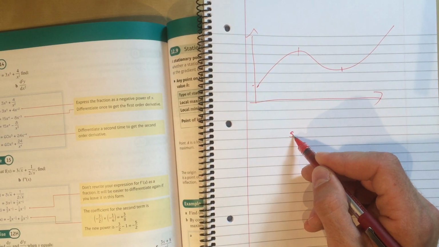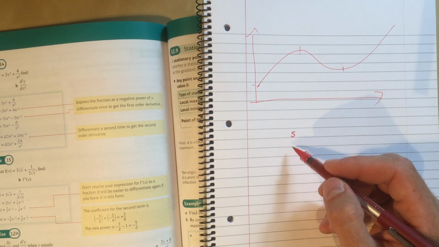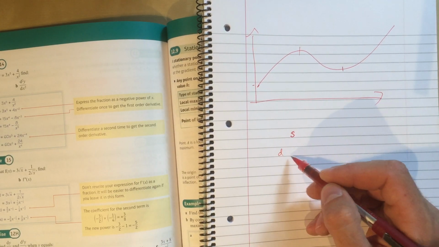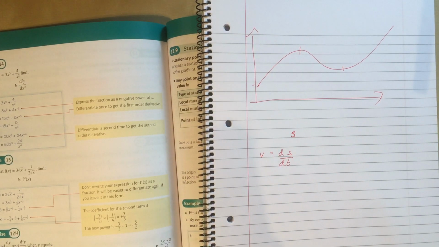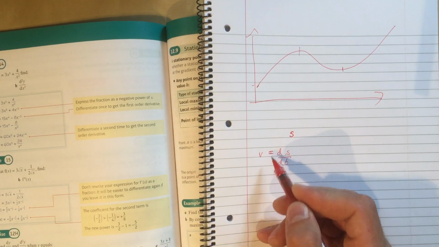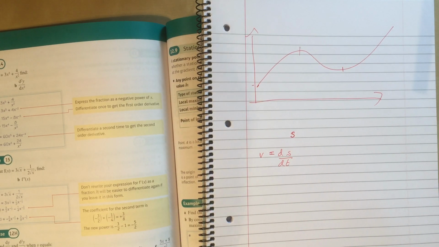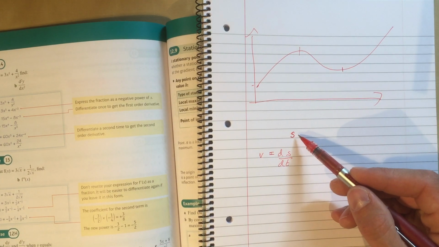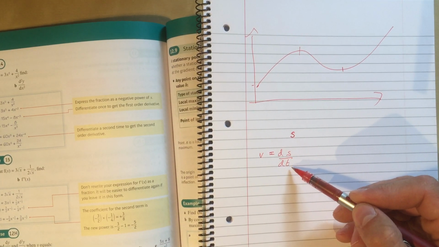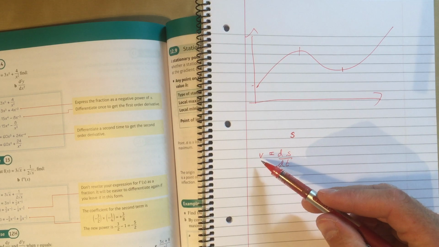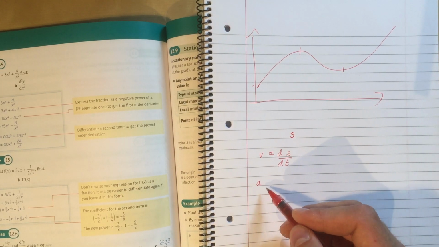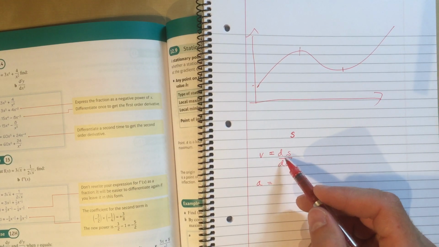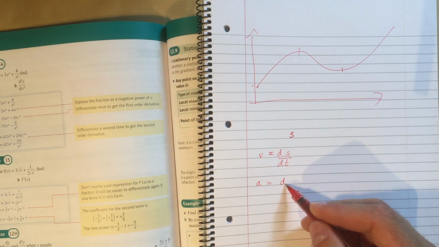Very quickly, just to tie this together with some of the mechanics work, if you've got S for displacement, or distance if you like, the rate of change of distance is velocity by definition, okay? And if you think about that, if your position is moving, you have a velocity. If your position is moving quickly, you have a high velocity. If your position is moving slowly, you have a low velocity. If your velocity is changing over time, well, a change in velocity is an acceleration. So an acceleration is what we get if we differentiate velocity over time.